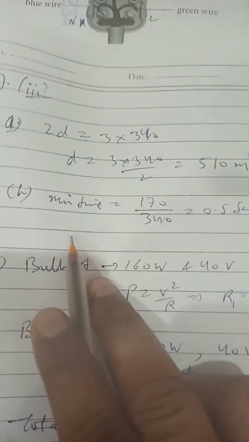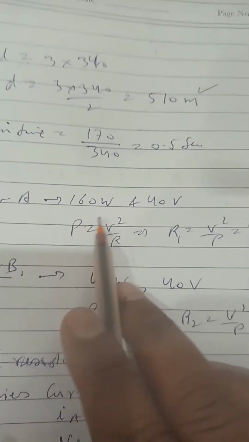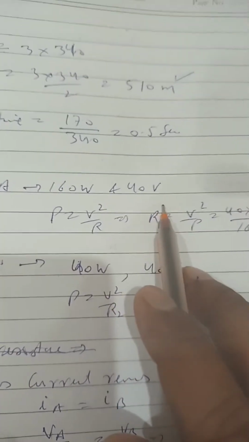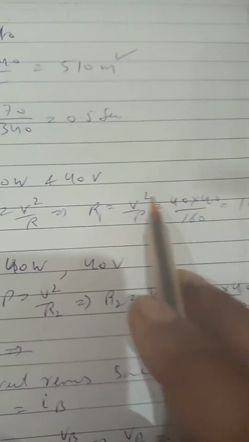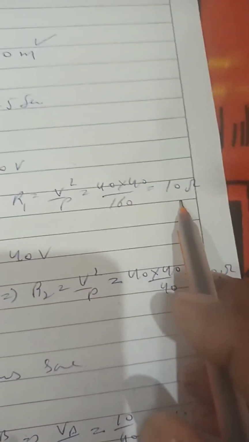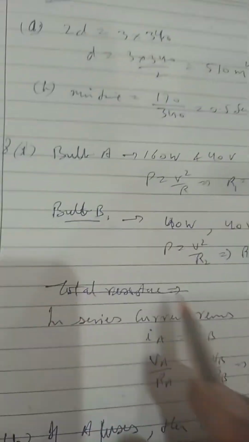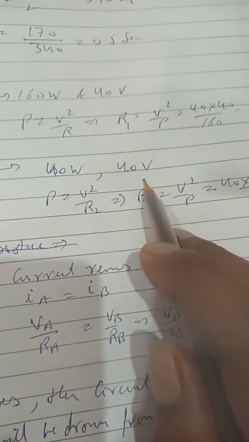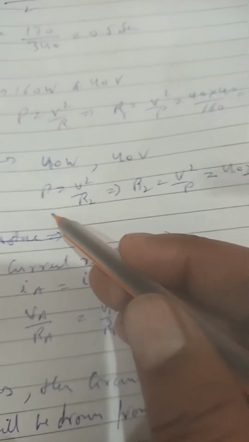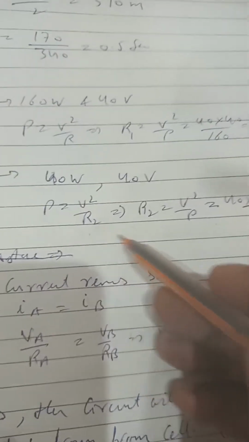So what we have here, for bulb A, power is 160 watt and potential is 40 volt. Using the formula P equals V square upon R, R equals V square upon P, so it is 10 ohm for bulb A. Then for bulb B, power is 40 watt, potential is 40 volt. So P equals V square upon R2, so R2, that is the resistance of bulb B, is 40 ohm.